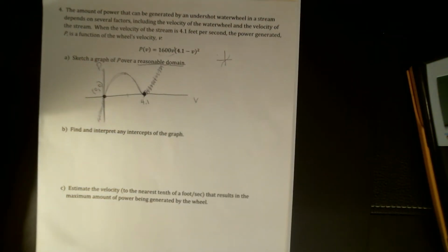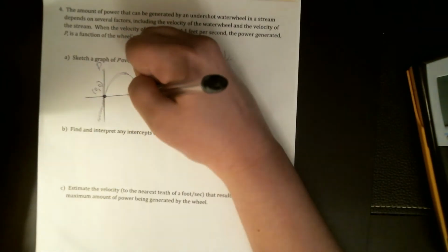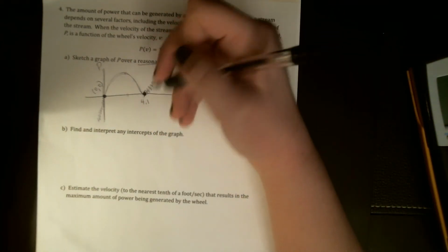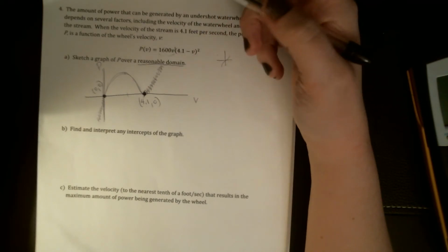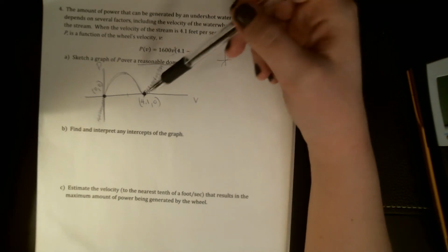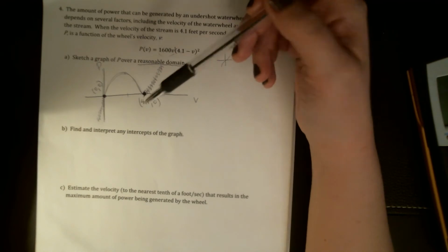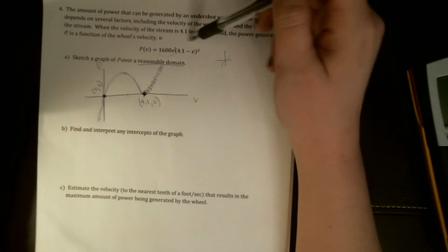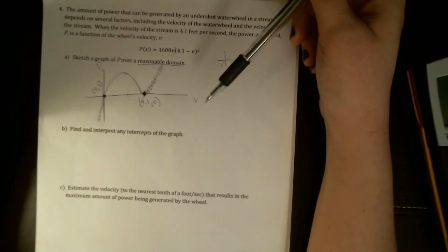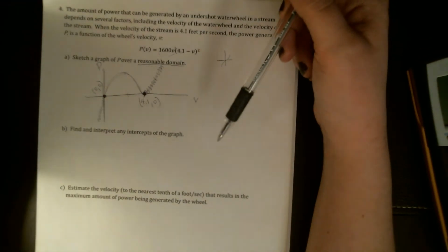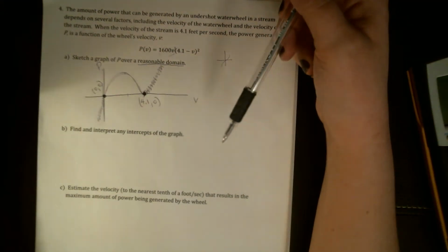So if the wheel isn't turning, we aren't generating power, which seems reasonable. And then this one, which seems a little more questionable, is telling me, so this is 4.10, that if the velocity of the wheel is 4.1 feet per second, which is exactly the velocity of the stream, so if the wheel is spinning at the exact velocity of the stream, we're not generating any power. So that's what it's saying. I'm not claiming that necessarily is reasonable. Seems a little weird, but that's what it's saying.